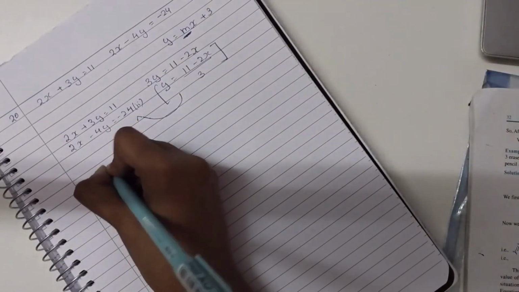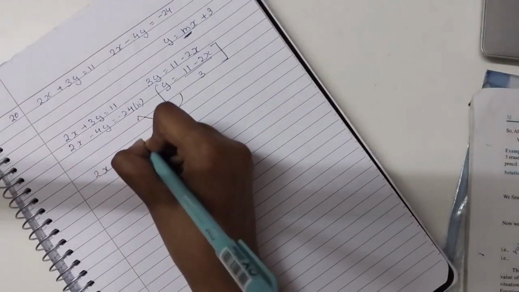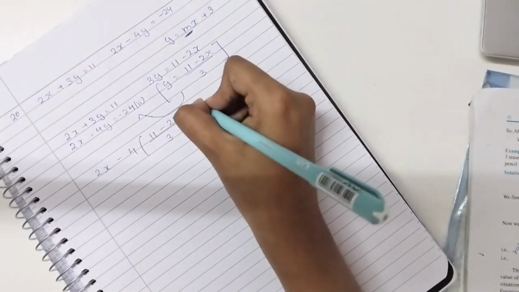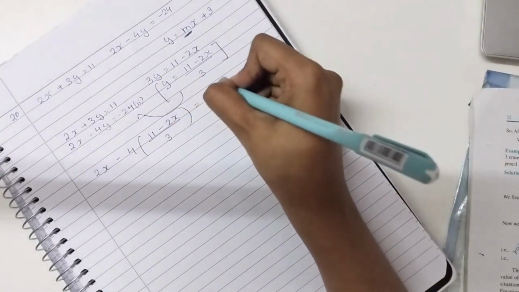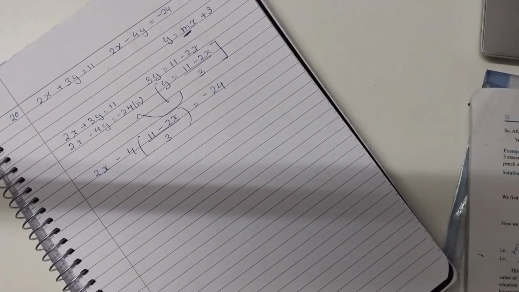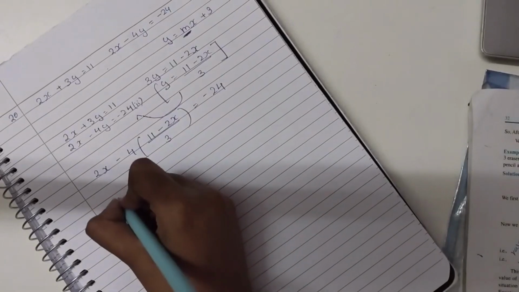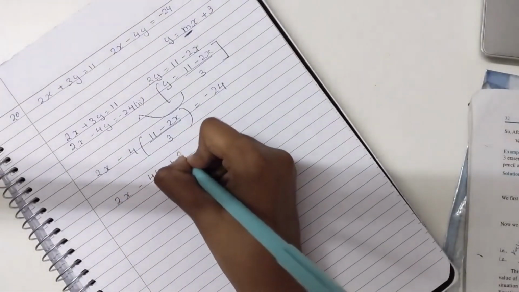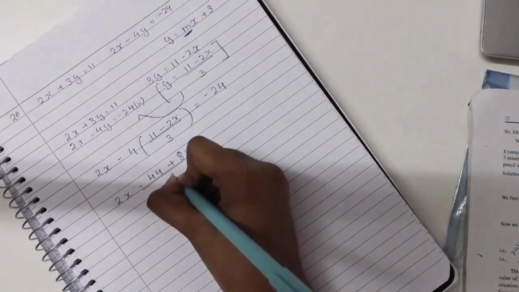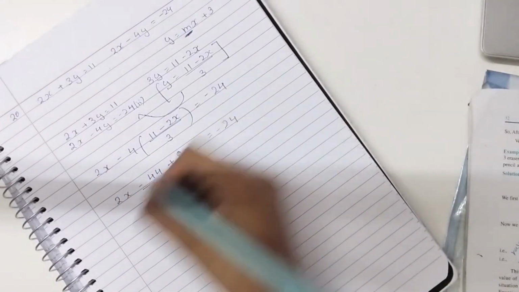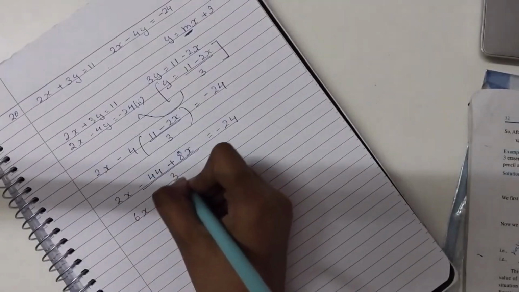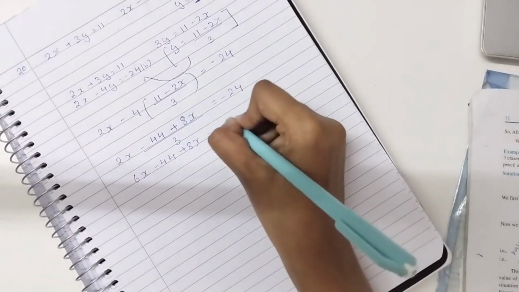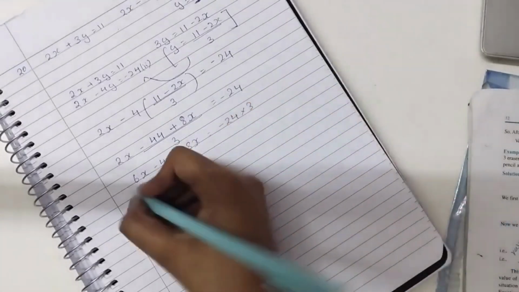So you will get 2x minus 4 times 11 minus 2x by 3, which is equal to negative 24. And 2x minus 44 plus 8x over 3 is equal to negative 24. 6x minus 44 plus 8x is equal to negative 24 times 3.